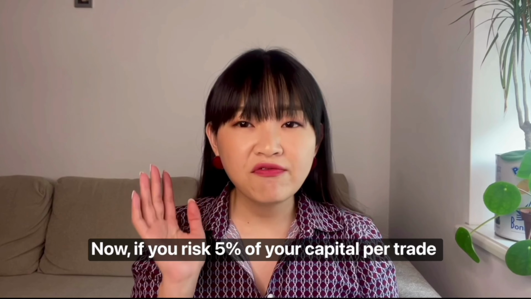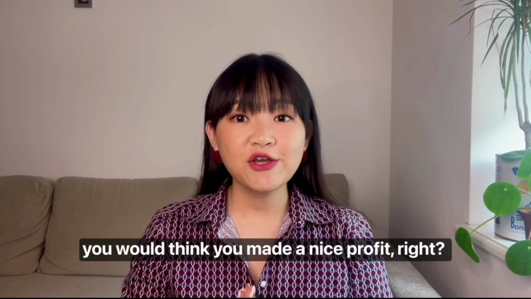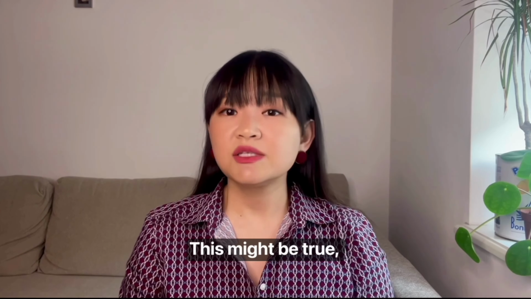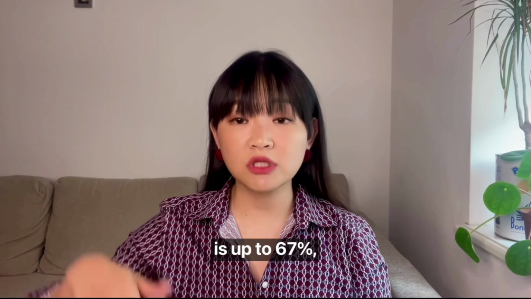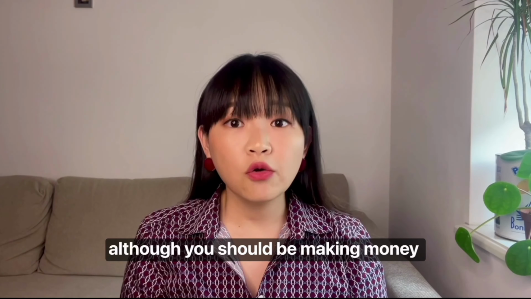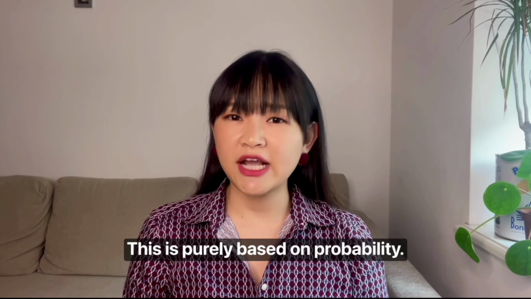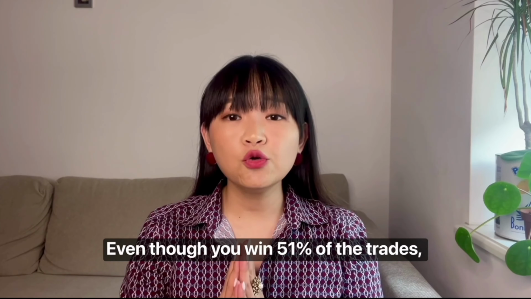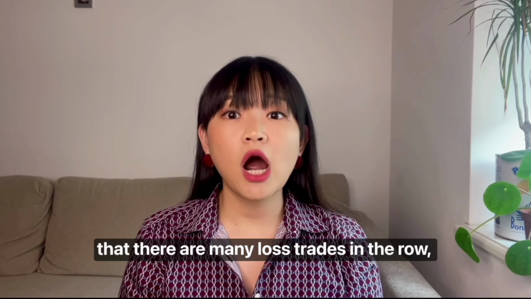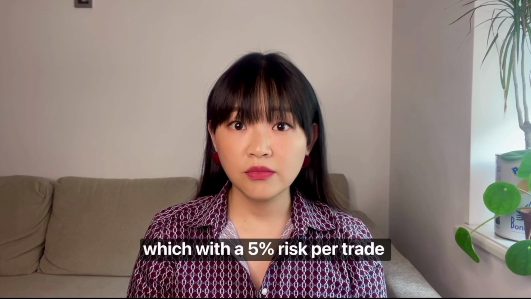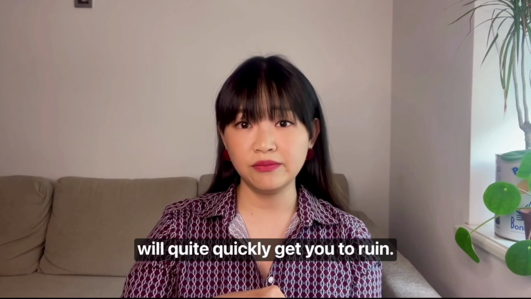Now, if you risk 5% of your capital per trade and do 1,000 trades, you will think you make a nice profit, right? This might be true, but the likelihood that you actually reach your ruin point is up to 67%. Although you should be making money with this strategy in the long term, this is purely based on probability. Even though you win 51% of the trades, it is always possible that there are many lost trades in a row, which with a 5% risk per trade will quite quickly get you to ruin.